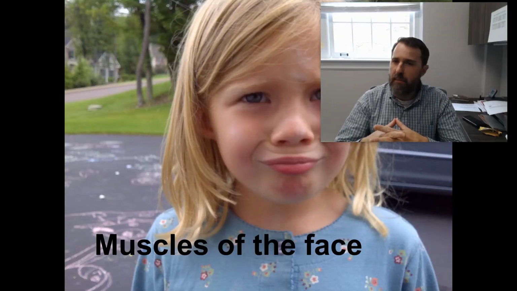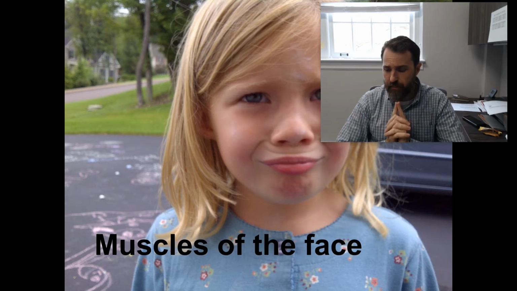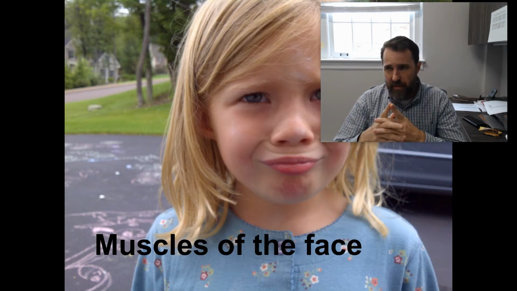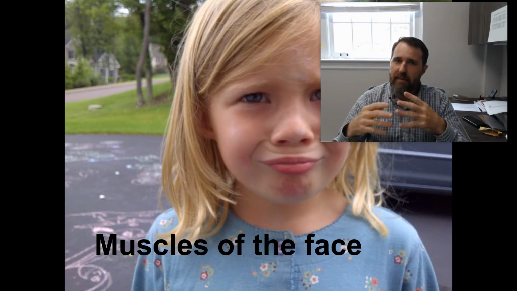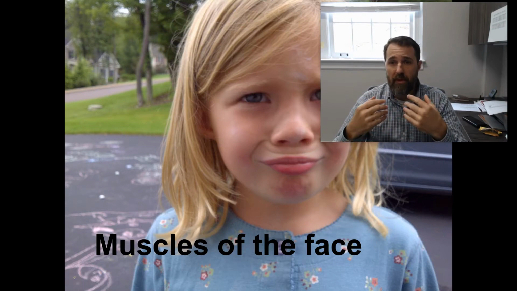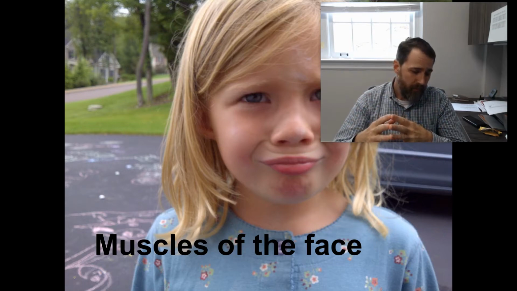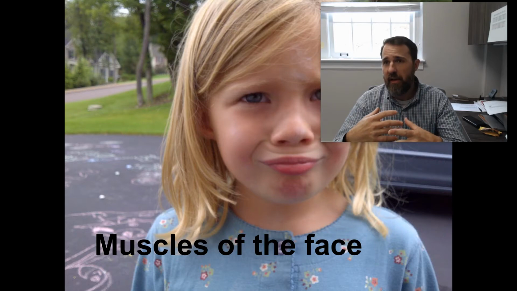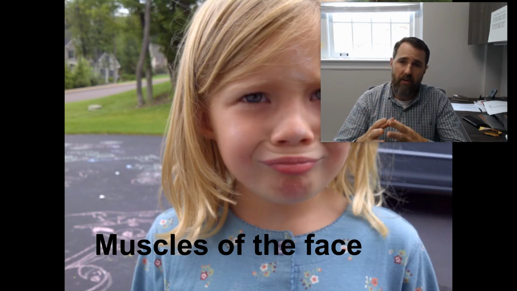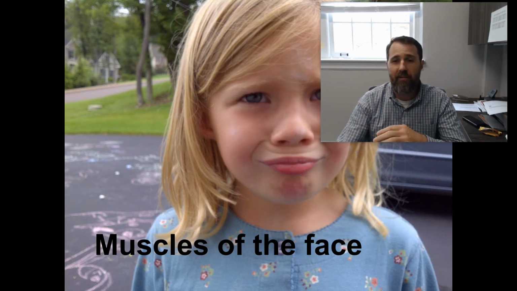Now that we have covered the bones of the face, let's get into the muscles of the face. And the muscles of the face are important. They move the lips. The lips are important for production of speech. But also, these muscles are important for facial expression, which is a large non-verbal part of communication.